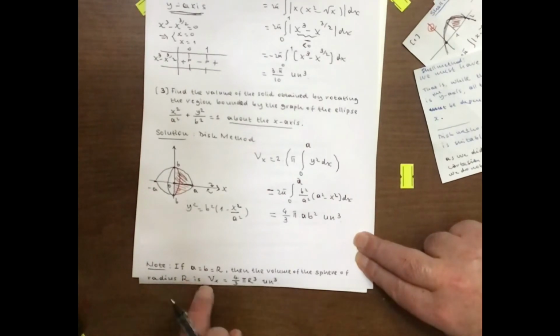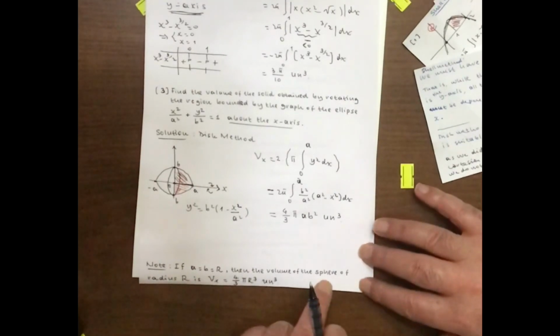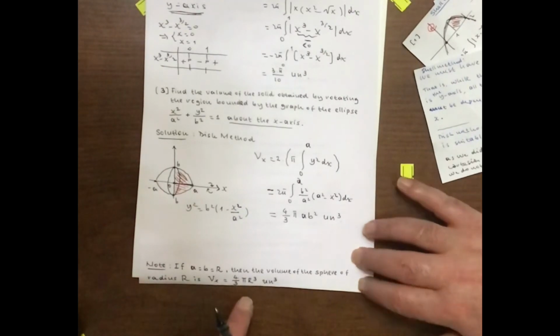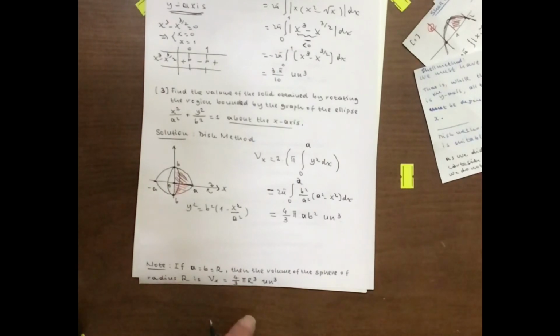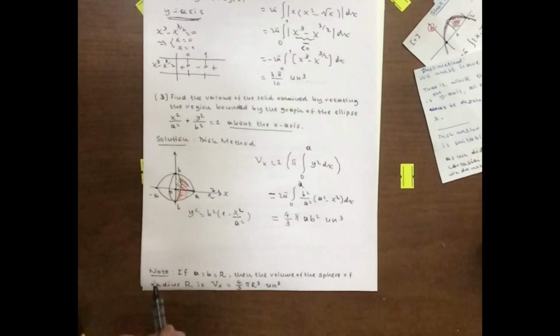If you take a and b as r, then you will find that the volume of the sphere of radius r is 4 over 3 times pi r cubed cubic units, right? I think that's all. Thank you.